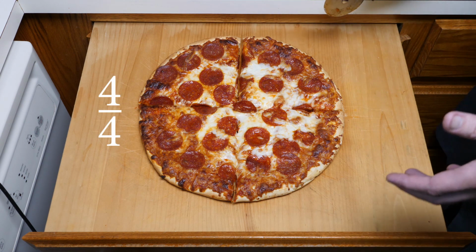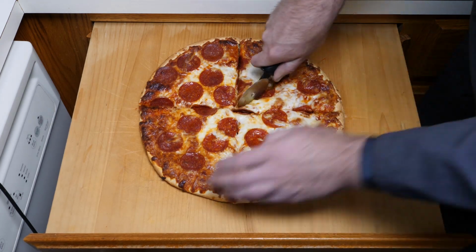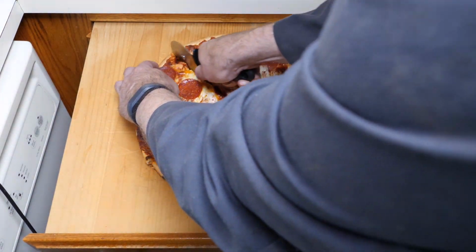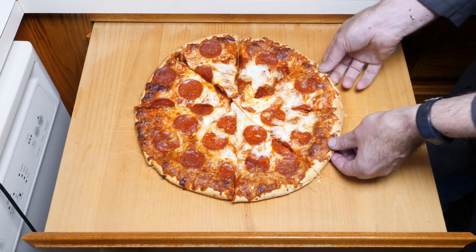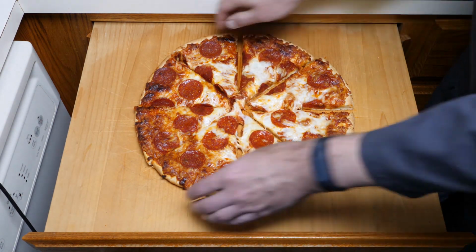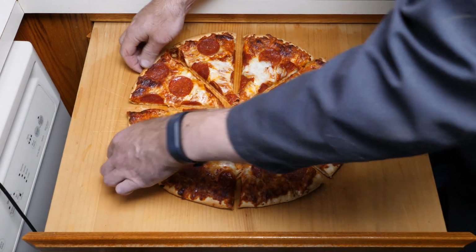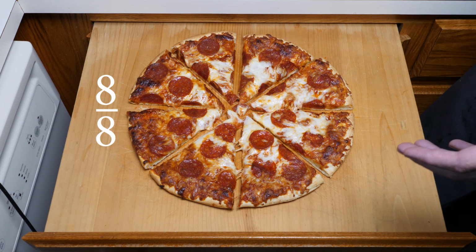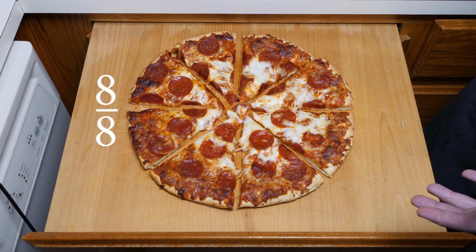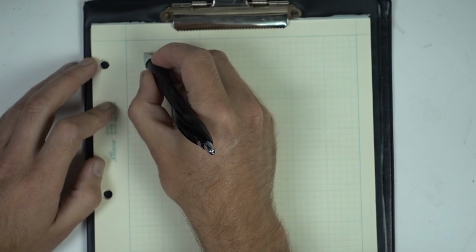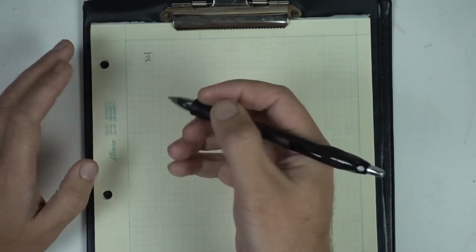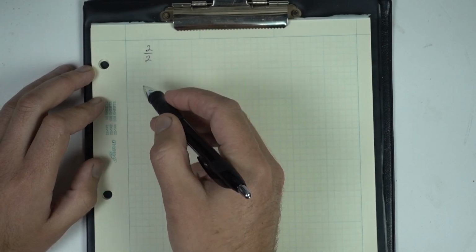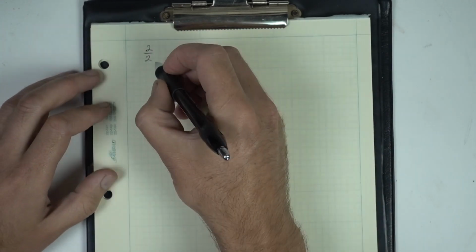Okay, I'm going to cut it again. Okay, how about now? We have 8 pieces of pizza. We have 8/8, if you will, but it's still one whole pizza. So like we said, we cut the pizza in halves, but how many halves did we have? 2. So that was 2 halves, which we know is still a whole pizza.